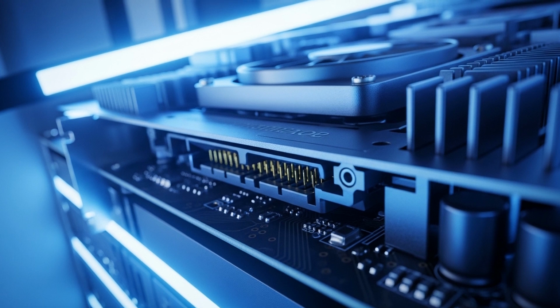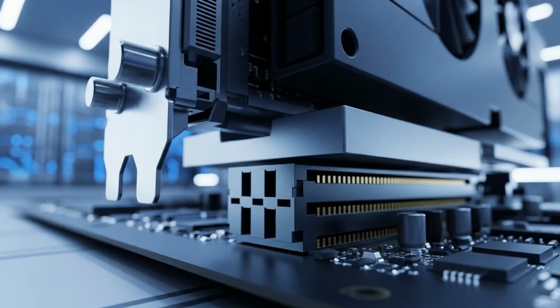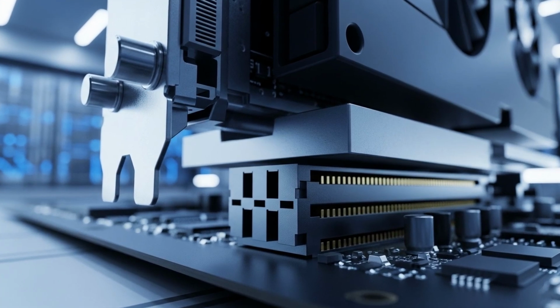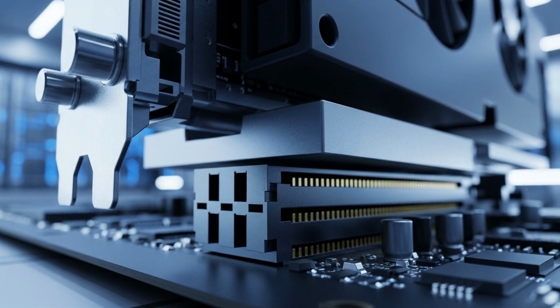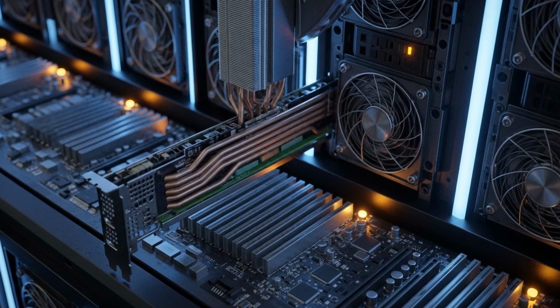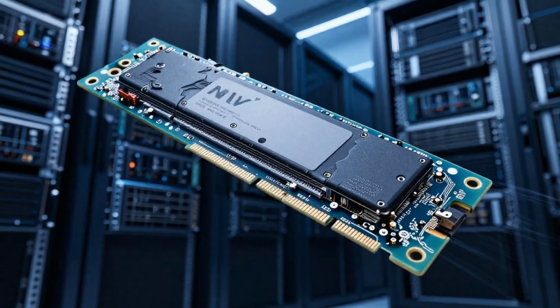The data has to travel over the peripheral component interconnect express bus. This is the highway connecting the graphics card to the rest of the computer. While peripheral component interconnect express has improved over generations, it still has a finite bandwidth. When you are moving large tensors of data between the graphics card and the storage, you are saturating that highway.